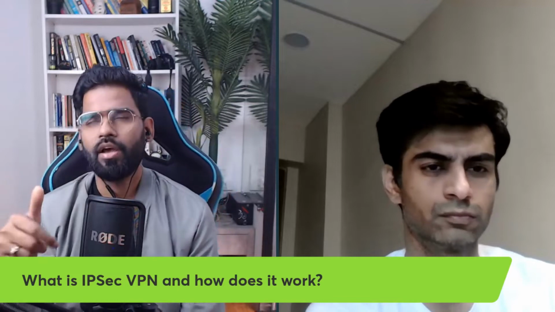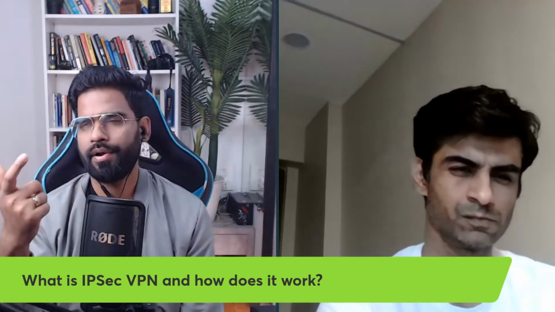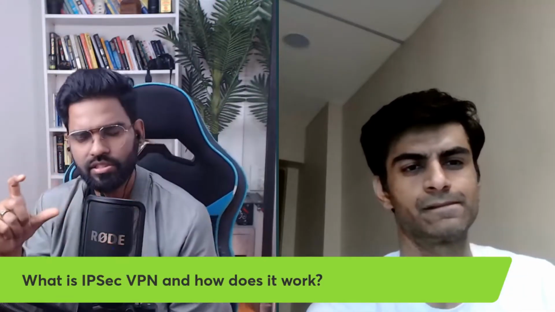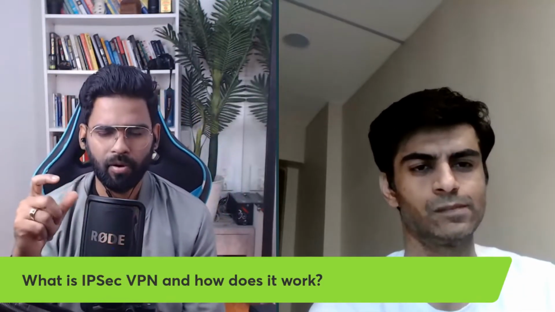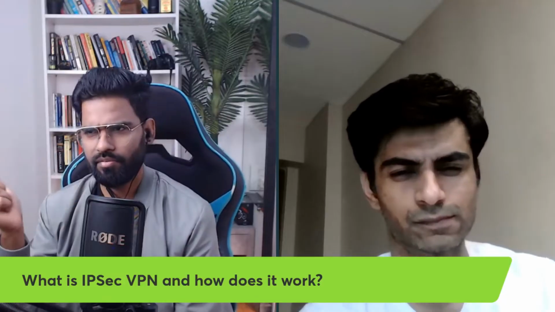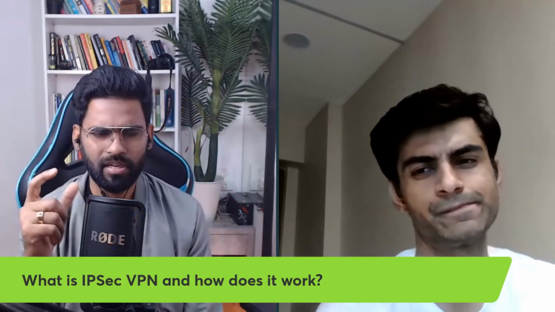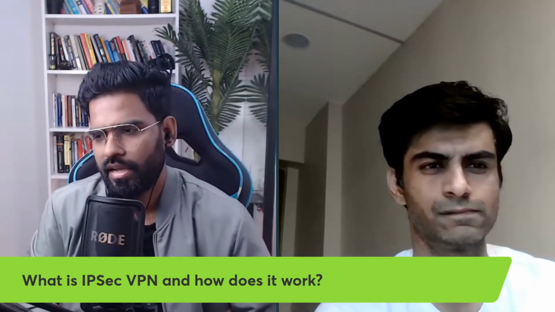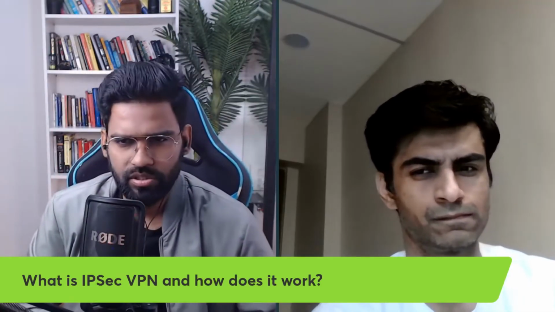This should match, and also the DH group or lifetime parameter. If this matches, then only we could see the security association coming up on phase one. If we are on a Cisco router, we can verify it by using show crypto isakmp sa, and we should see the security association coming up.